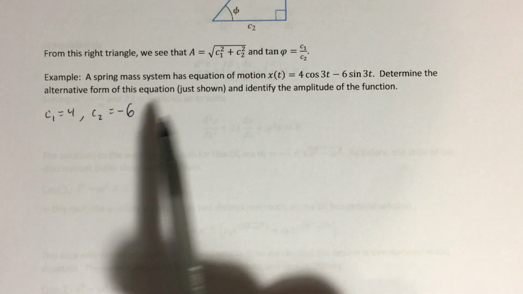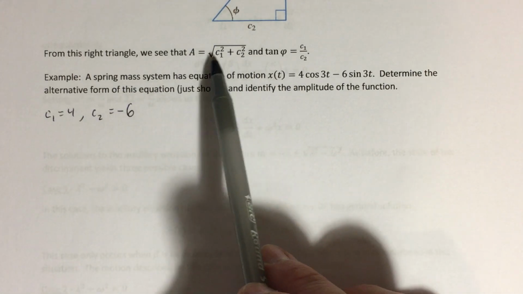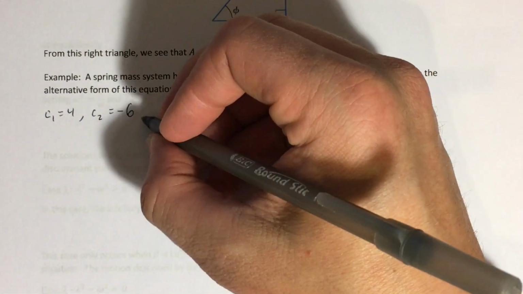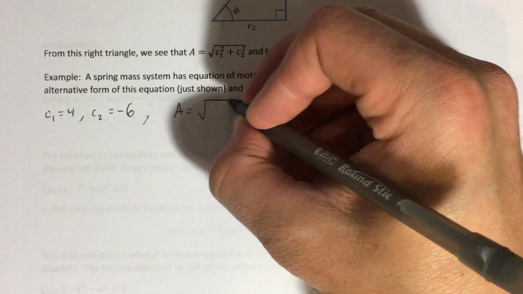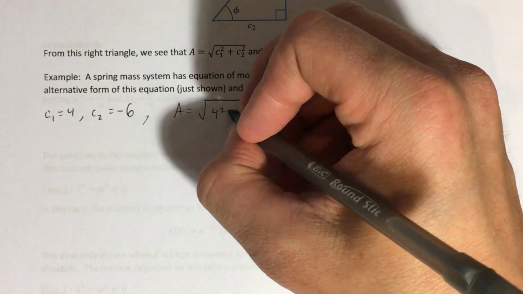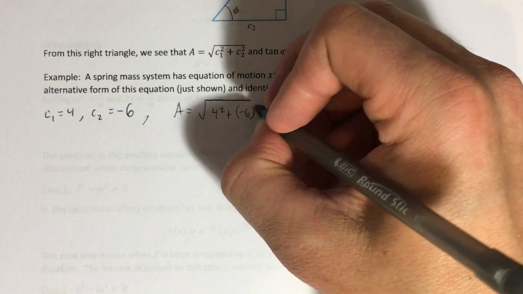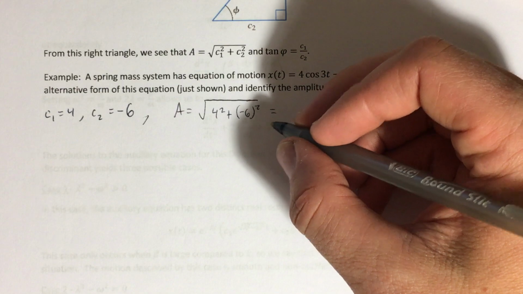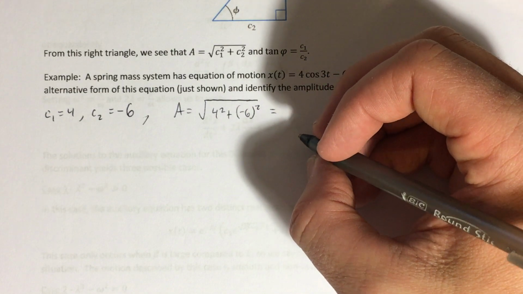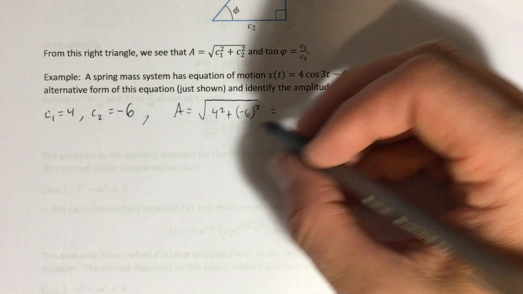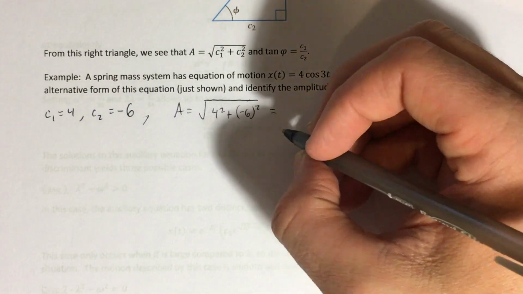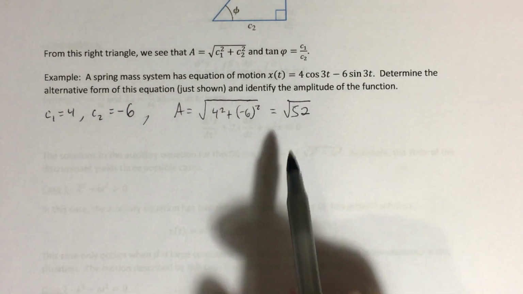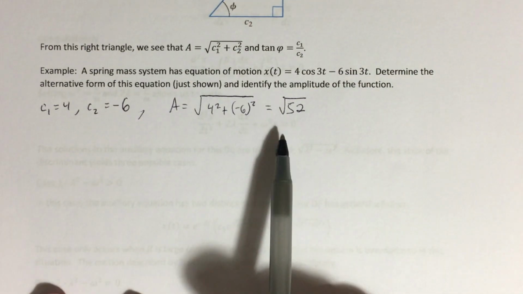So we want to use these two values to determine A and phi here. So let's start with A. A then is going to equal 4 squared plus negative 6 squared, all under a square root. That's 16 plus 36, which is 52. That's the square root of 52. Okay, I'm not going to worry about simplifying radicals. I'm just going to leave it in this form right now.